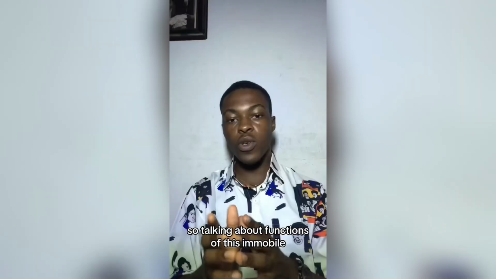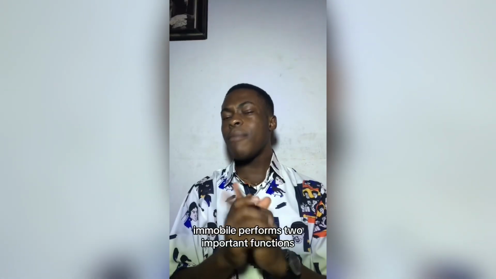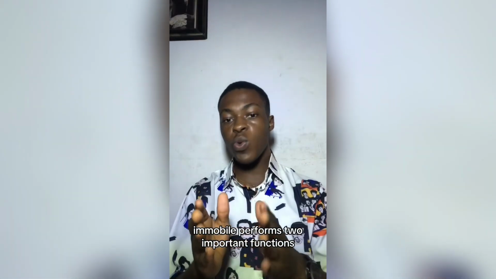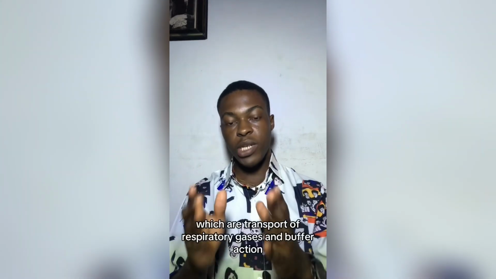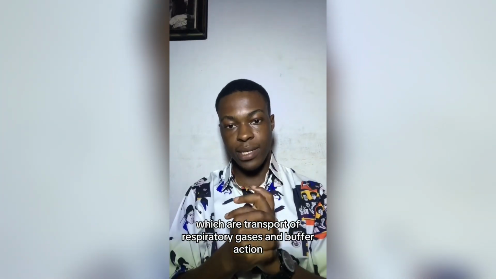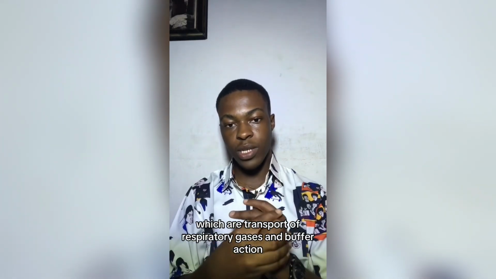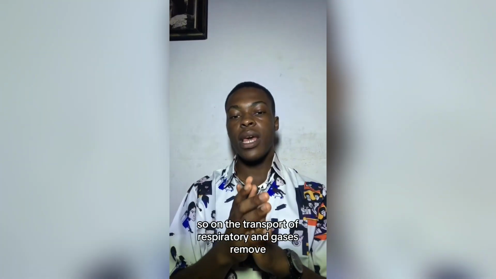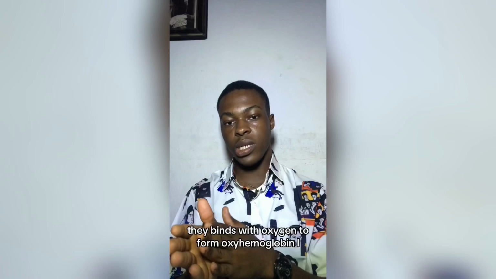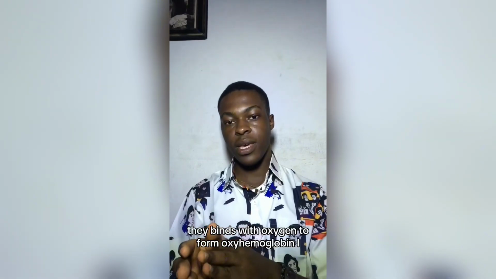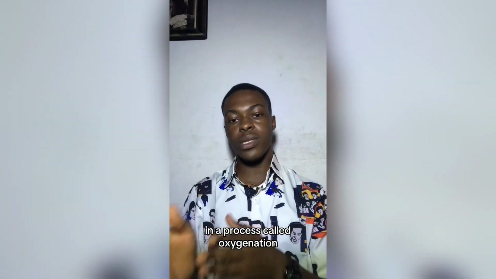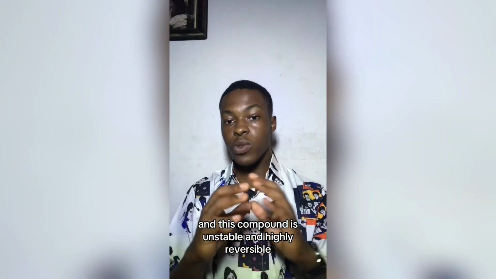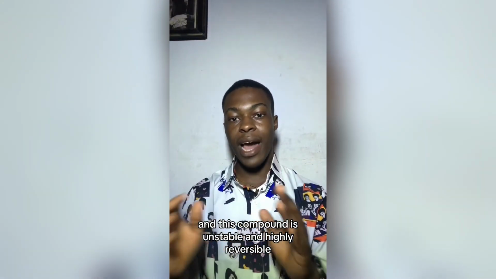So talking about functions of this hemoglobin, hemoglobin performs two important functions, which are transport of respiratory gases and buffer action. So under transport of respiratory gases, hemoglobin binds with oxygen to form oxyhemoglobin in a process called oxygenation, and this compound is unstable and highly reversible.